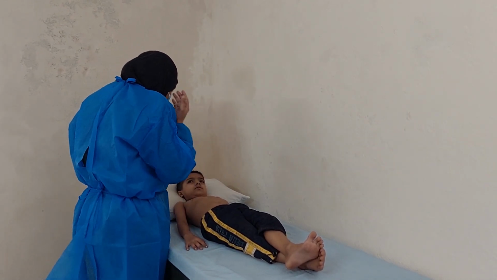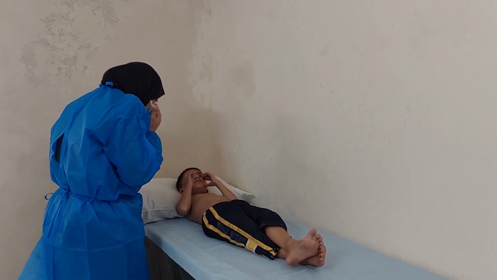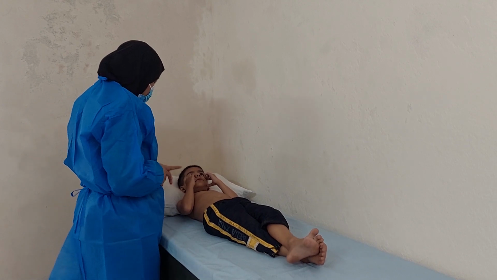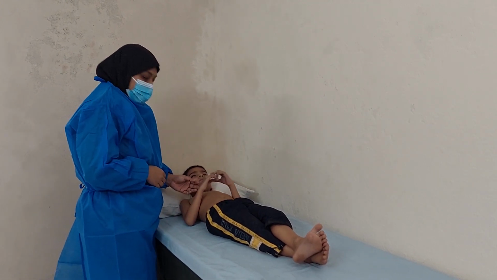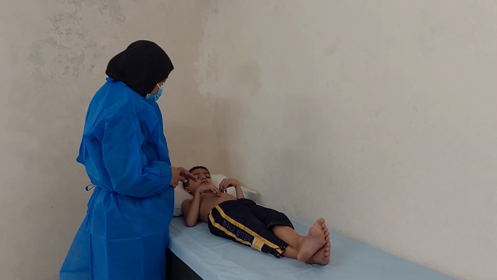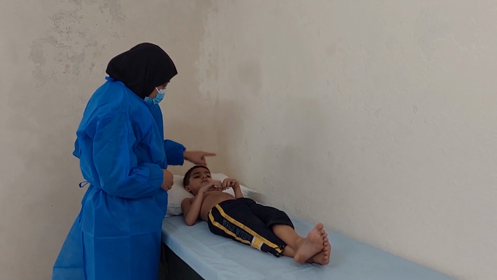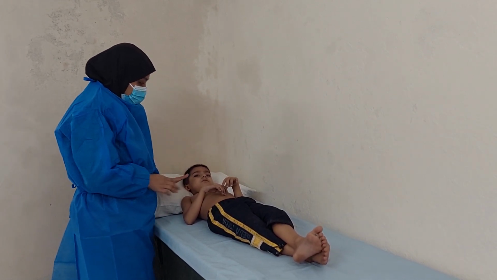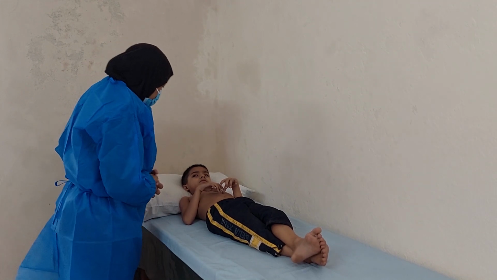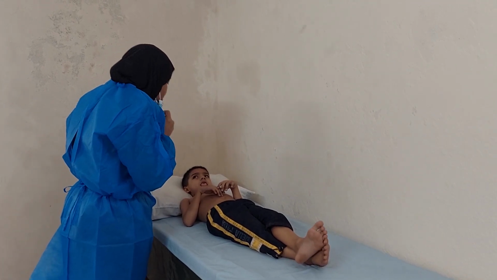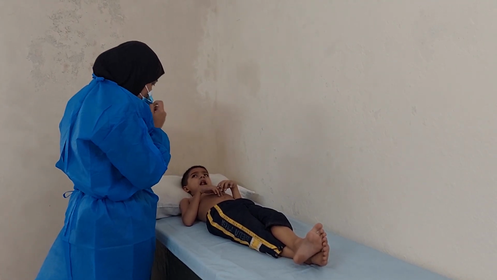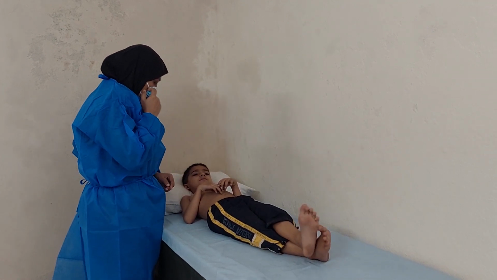I am asking him to look upwards so that I can see his eyes. He is not cyanosed. He has no pallor also, and there is no external sign of respiratory distress except tachypnea. I'm asking him to show his tongue. Okay, under the surface of the tongue there is no cyanosis also.